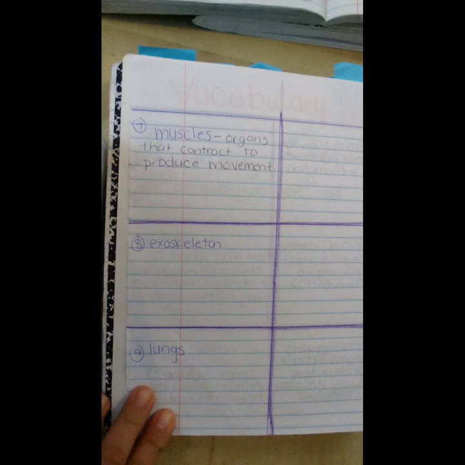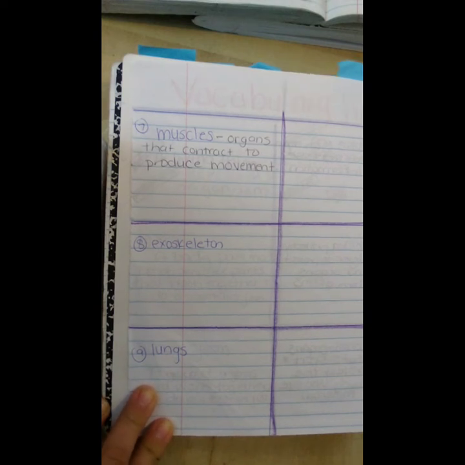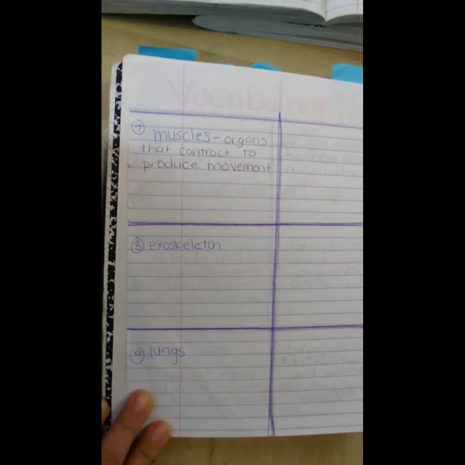Okay. Now, our skeleton is called an endoskeleton. That means that our skeleton is inside. Now, what happens with the animals that don't have a skeleton inside, like a crab? They have something called an exoskeleton. The part of the word endo means inside. The part exo means outside. So an inside skeleton and an outside skeleton.